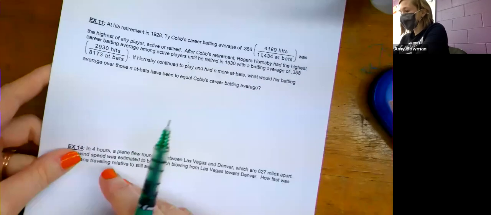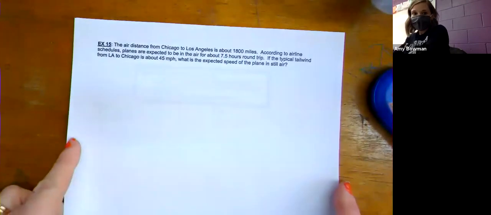Okay, I want to at least start. Let's see. Yeah, last page 26. I want to start problem 15.